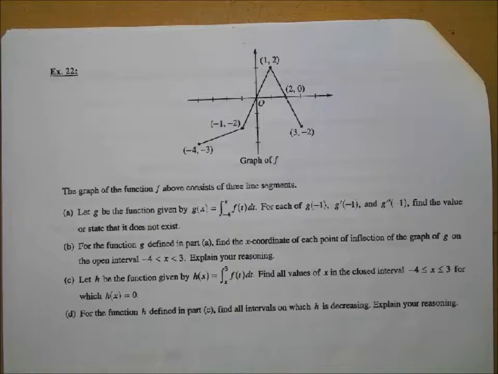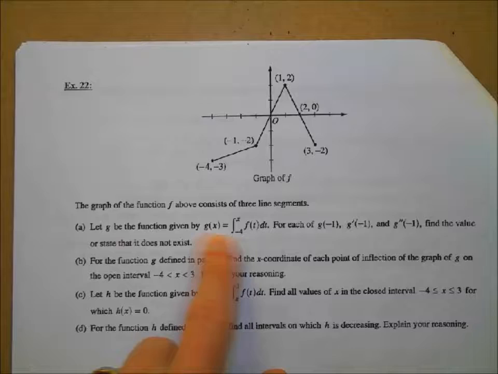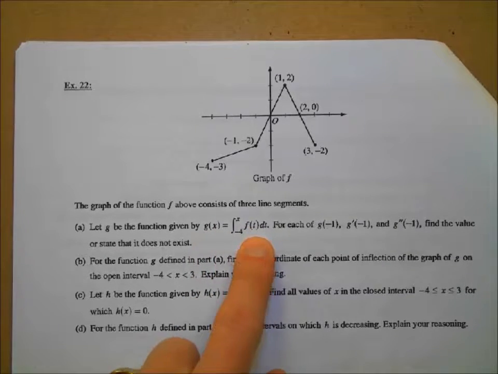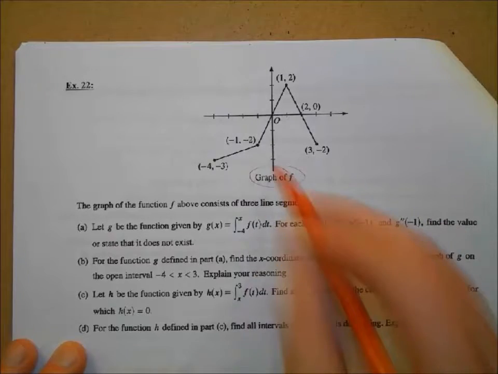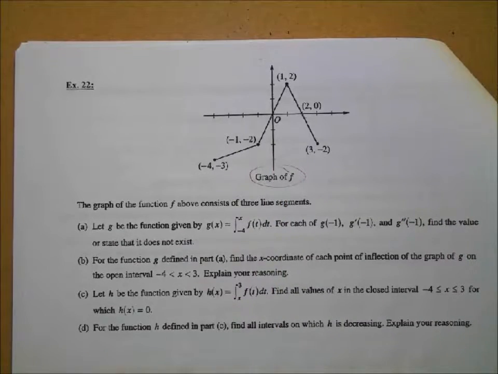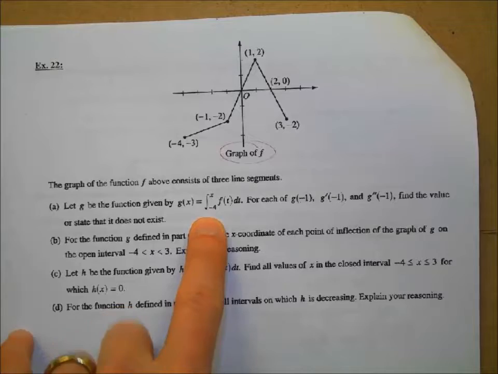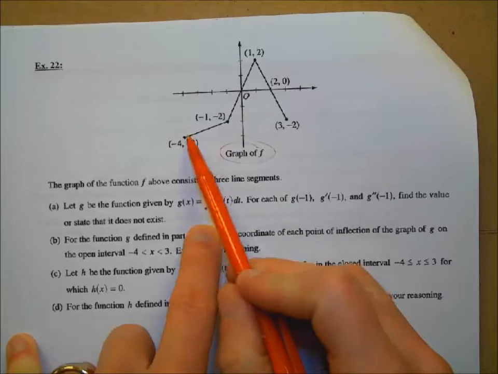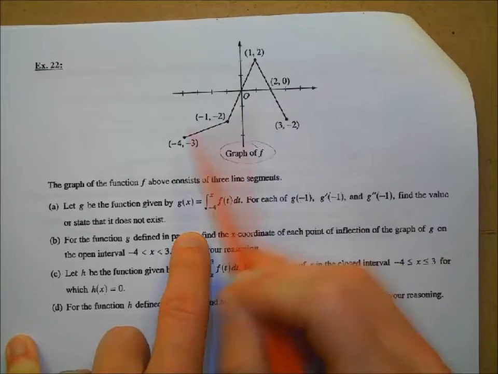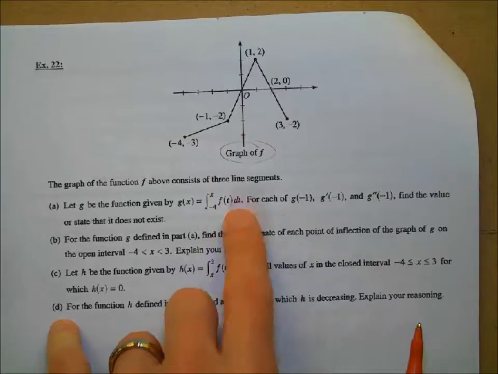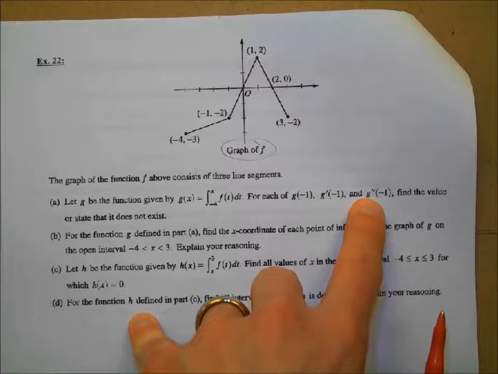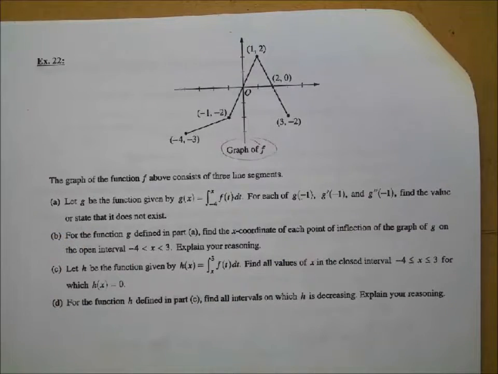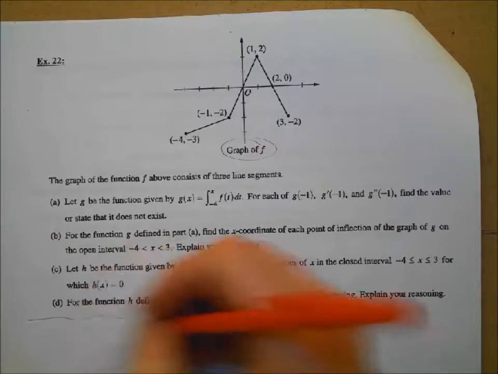All right. So let g be the function given by g of x equals integral from -4 to x of f of t dt. So here is the graph of f. Okay, so graph of f is given to us. The integral for g is from -4, so that's good, right? We're starting at the left endpoint and just integrating to the right here, okay? For each of g of -1, g prime of -1, find the value or state that it does not exist, okay? So let's do that here.